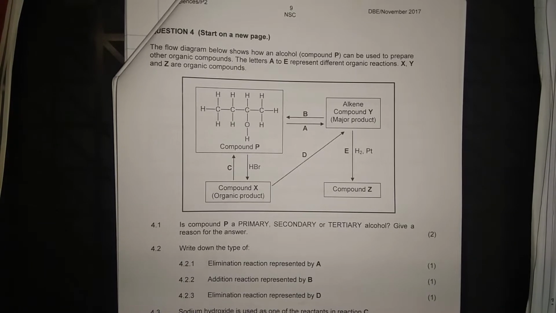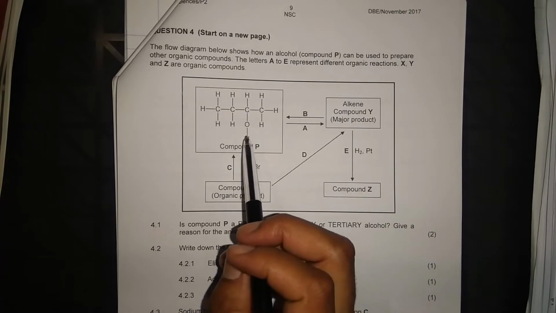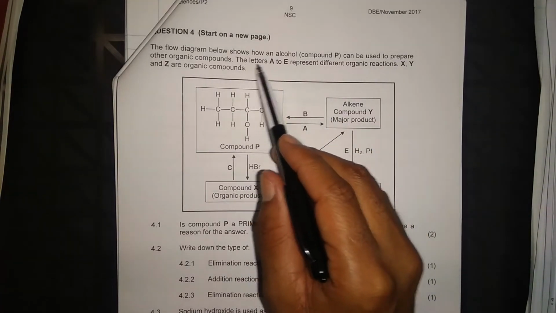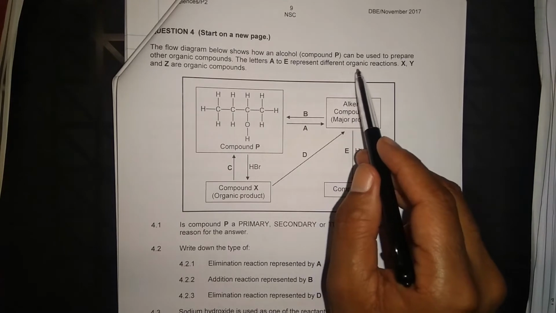But anyway, let's answer this question. The flow diagram below shows how an alcohol, compound P, can be used to prepare other organic compounds. But anyway, the letters A to E represent different organic reactions.